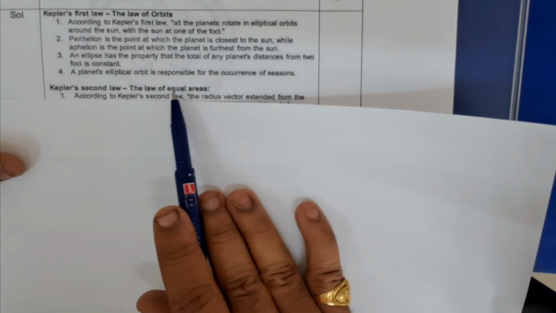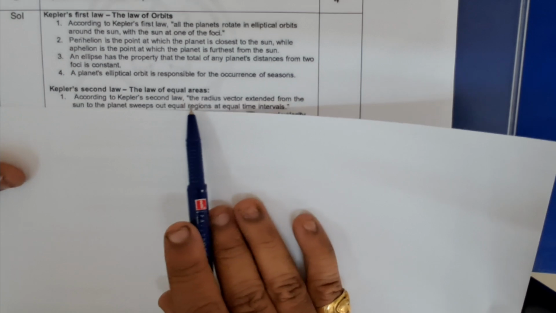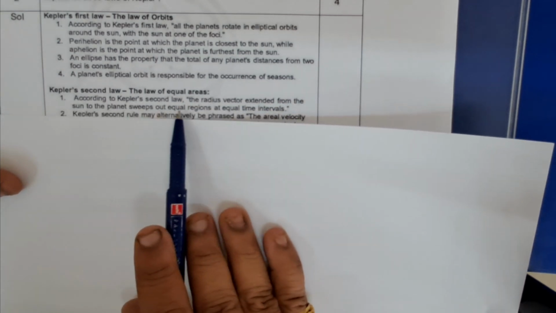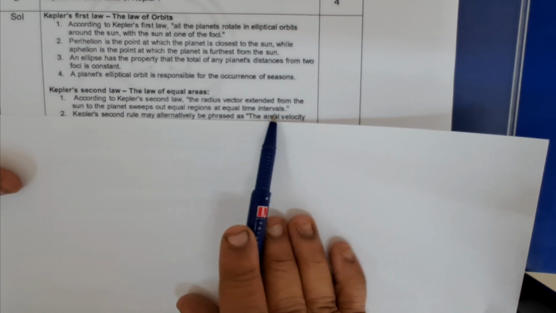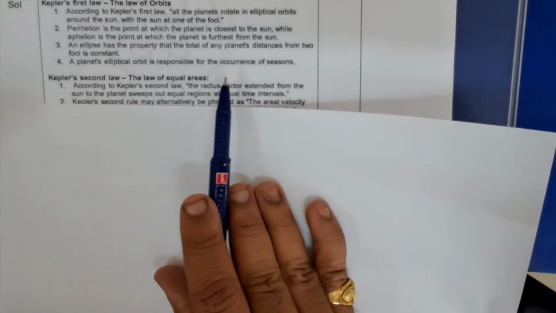The second law is also called the law of equal areas. According to the second law, the radius vector extended from the sun to the planet sweeps out equal areas in equal intervals of time. It won't be easy to digest unless I explain it separately on another sheet. So let us discuss that.